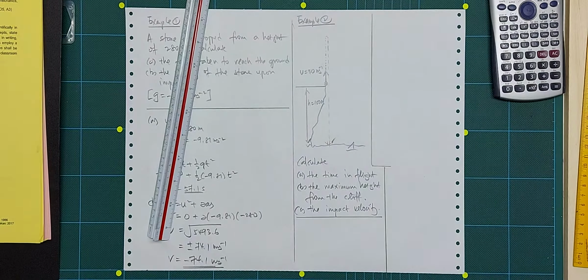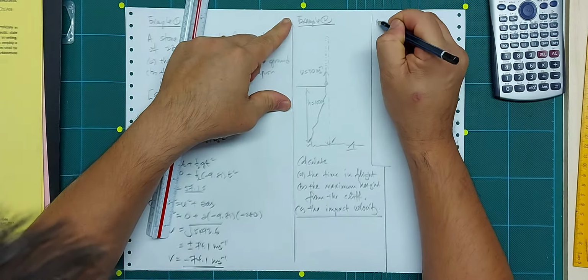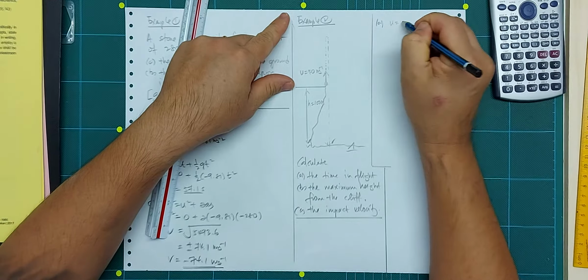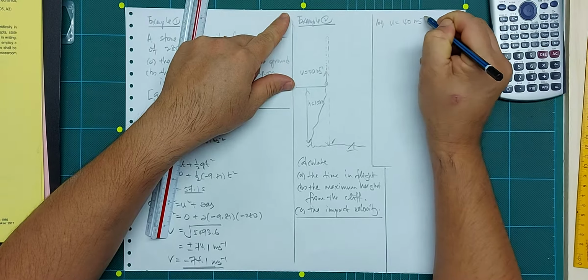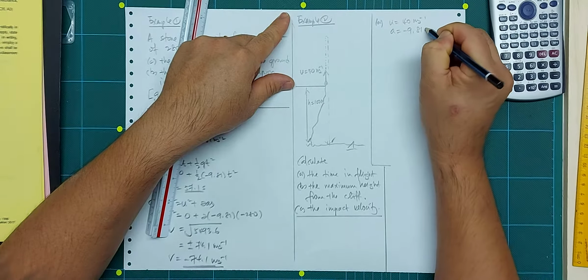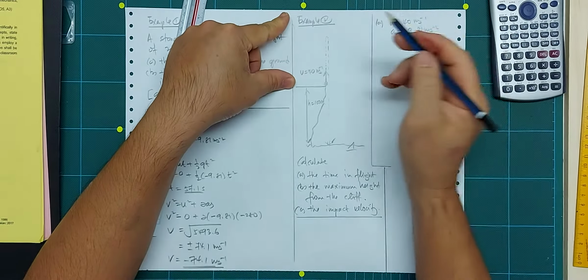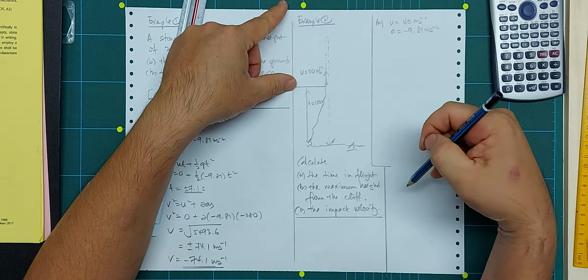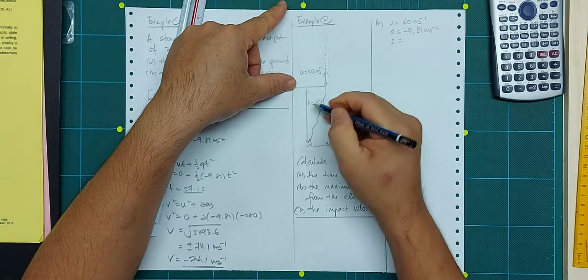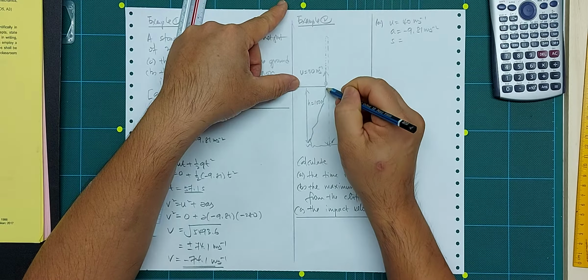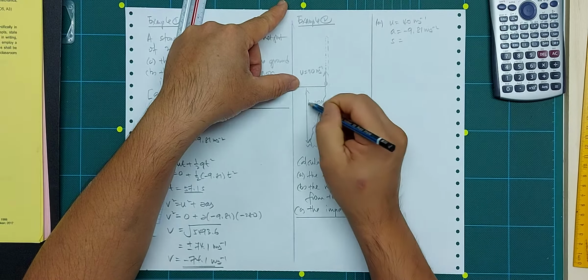Okay, time in flight, A. So we list down what we have. Going up, you have U equal to positive 40 meter per second. And then you have A equal to negative 9.81 meter per second squared. And then the displacement. What's the displacement? When you go from here to here, your displacement is here, right? So it's equal to negative 100 meter.